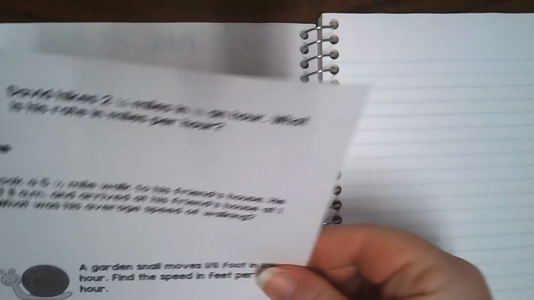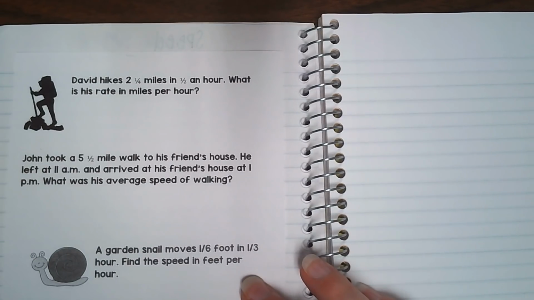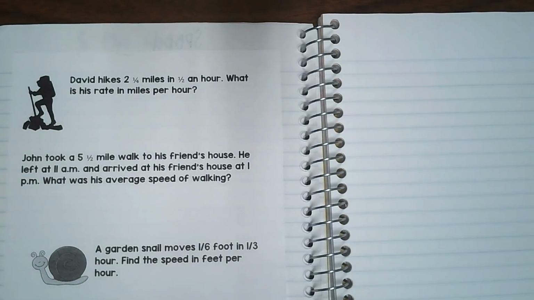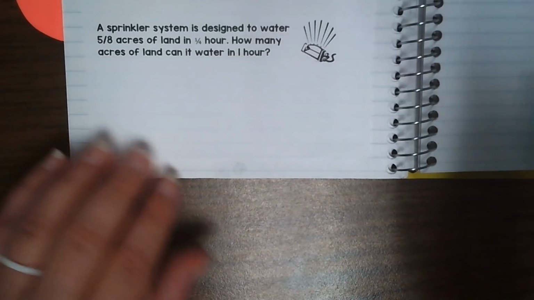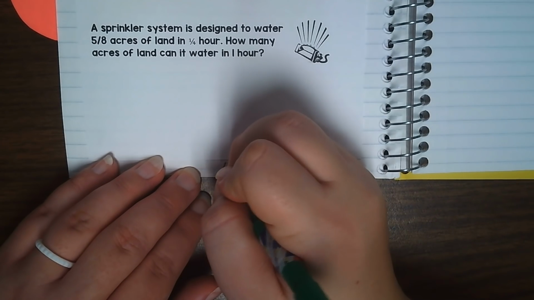And on page 44, it has the picture of the hiker at the top, and it is page 44.